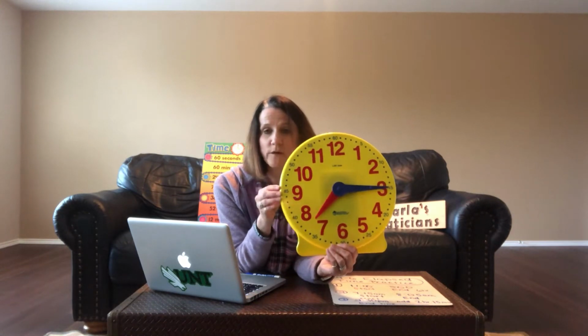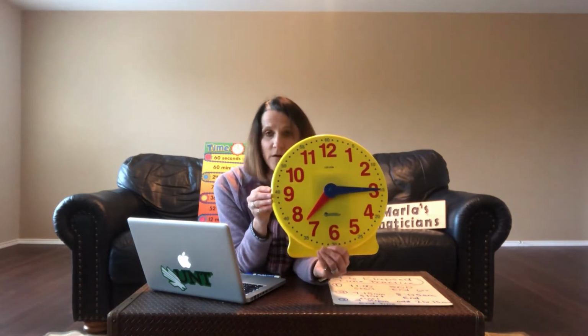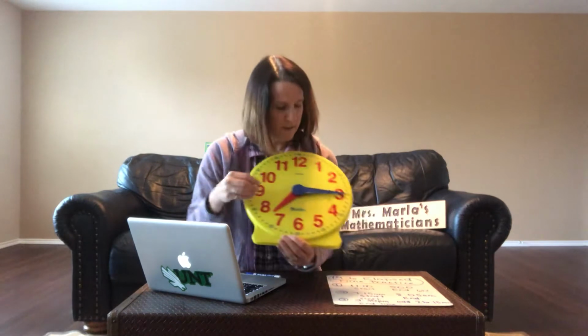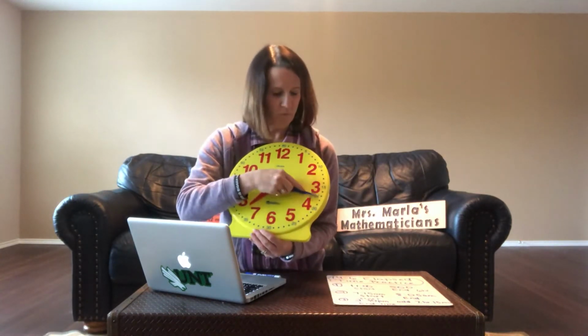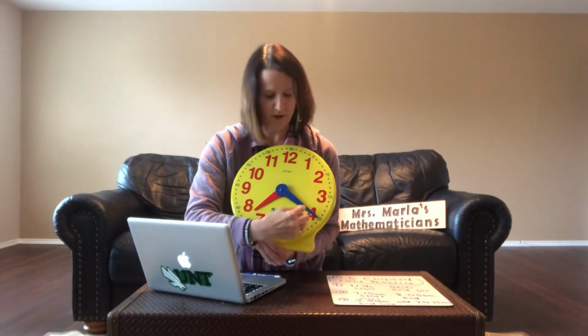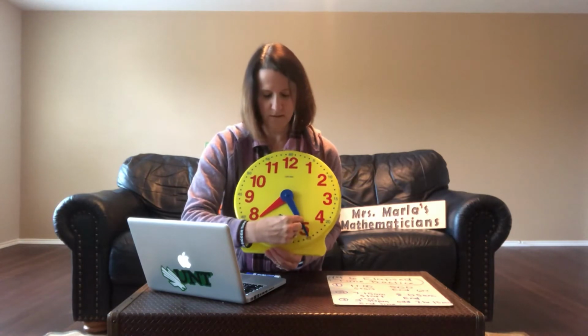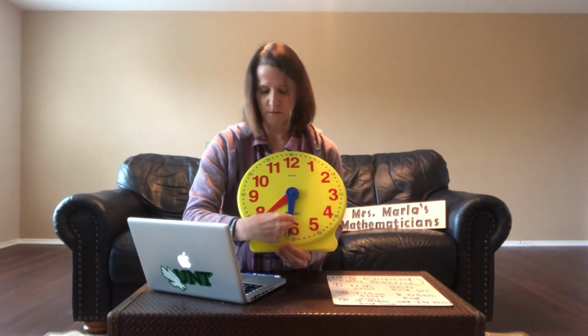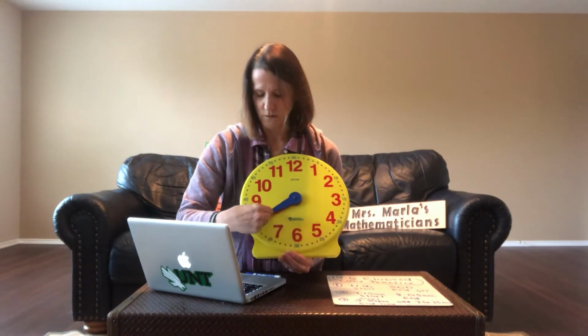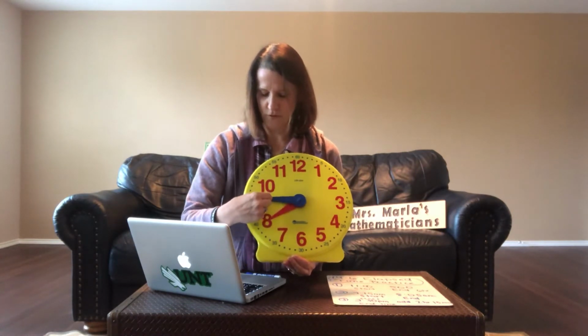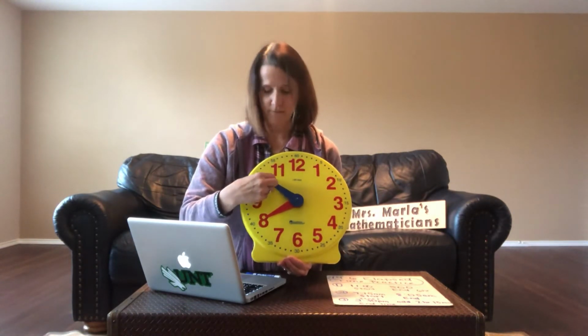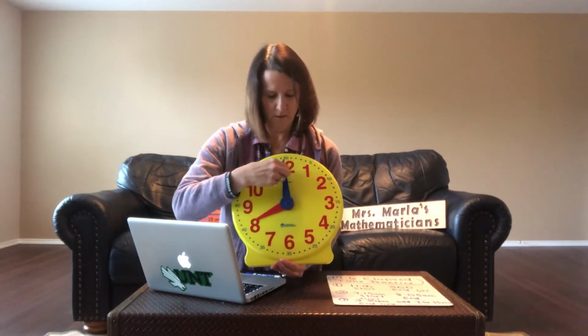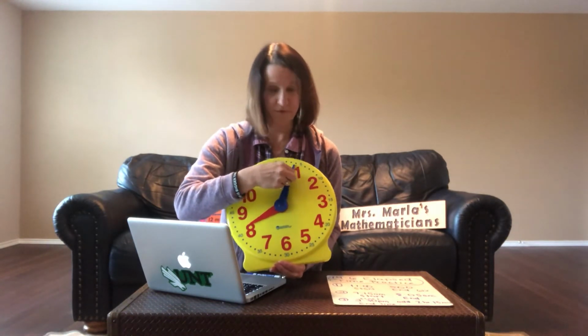So we've got a clock set at 7:15. So since we're only going to 8:05, let's count by 5s. So when we go from the 3 to the 4, that's 5 minutes. So 5, 10, 15, 20, 25, 30, 35, 40, 45, 50.